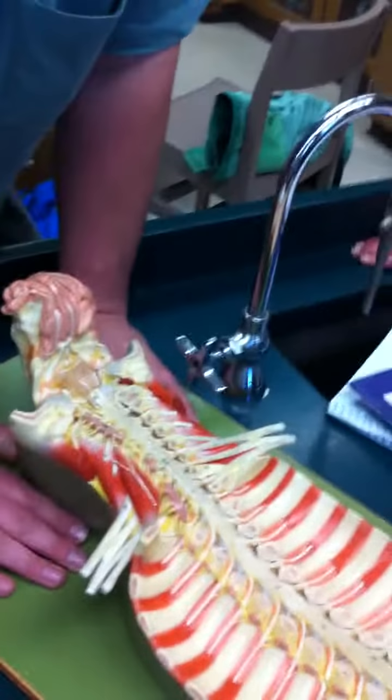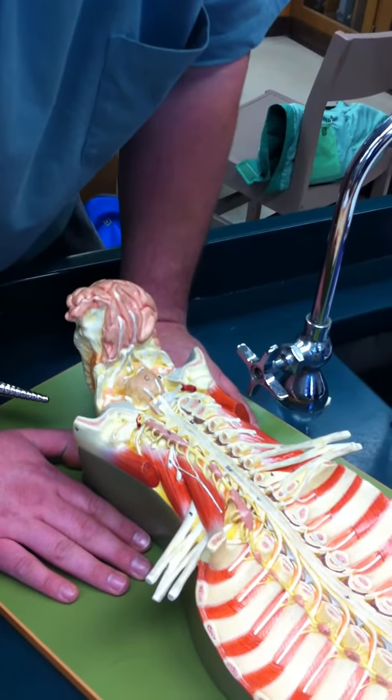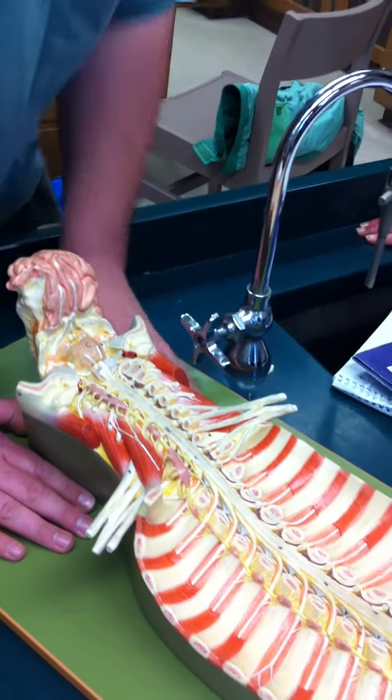Anything else? Oh no, I was just going over. Thank you. The femoral and the sciatic on that one? Yeah, you have the femoral and the sciatic.